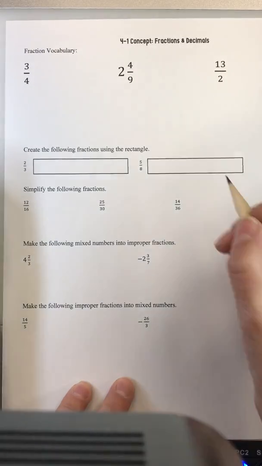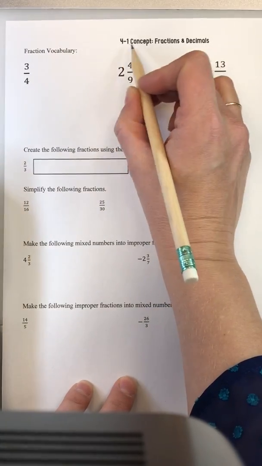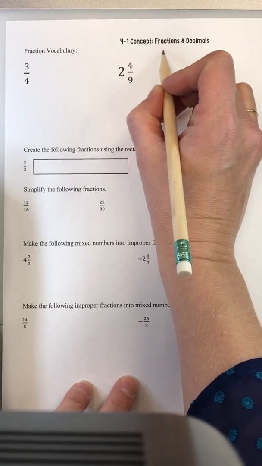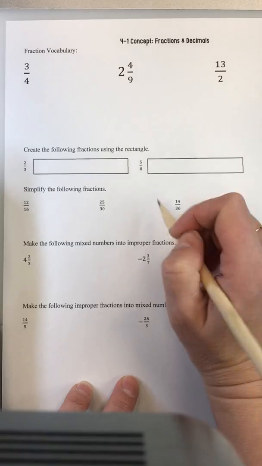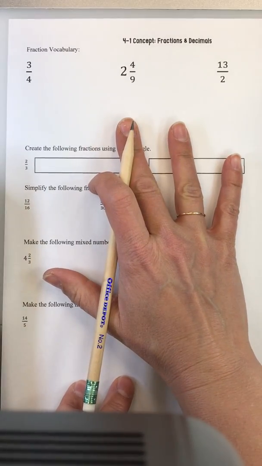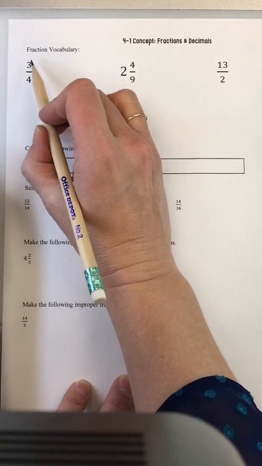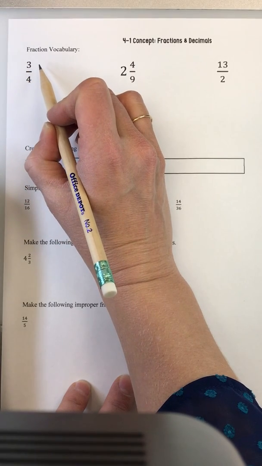All right, mathematicians, welcome to Circuit 4. Our first lesson in Circuit 4 is the concept of fractions and decimals. So we're going to be going over a lot of vocabulary today, and you'll want to use this note sheet as you're working through Circuit 4. So we're going to start with this first fraction vocabulary.